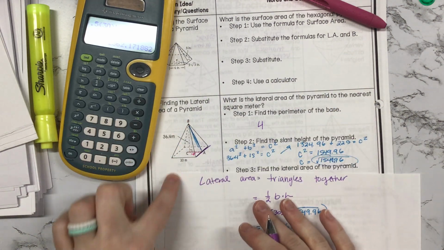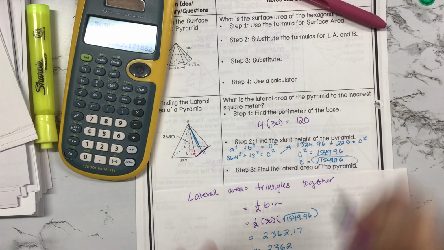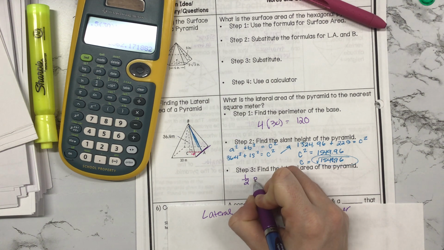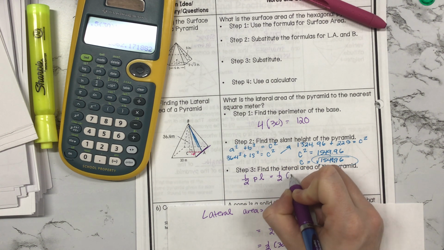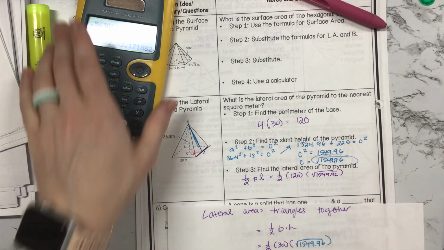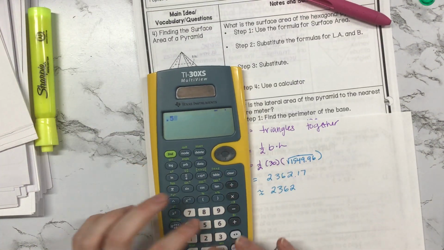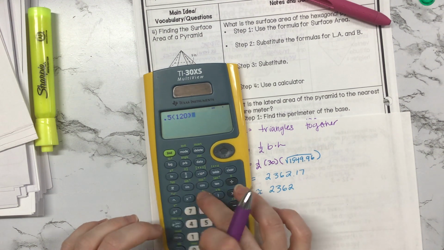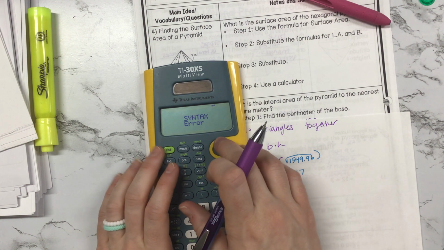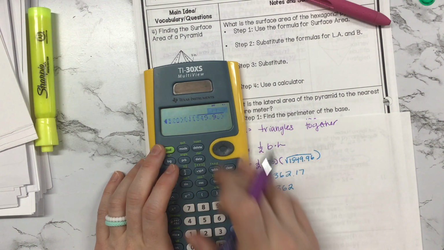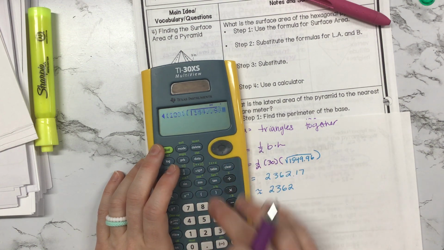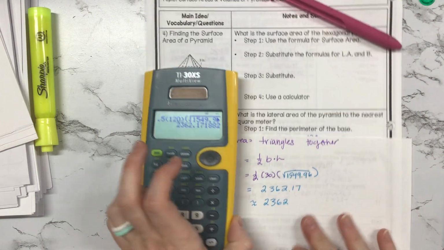So there's 4 sides that are all the same with a length of 30, which is 120. So the lateral area would be 1/2 of the perimeter times the slant height, which is 1/2 of 120. The slant height is the square root of 1,549.96. Watch this magic. So 1/2 of 120 times the square root of 1,549.96. Oh. Okay. Maybe if I was better at typing in the calculator. There we go. Okay, and look, you got the same thing, right?